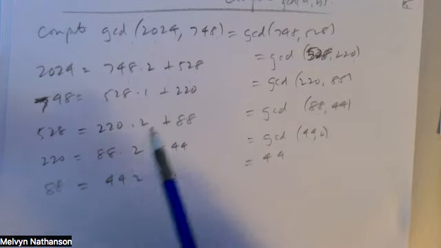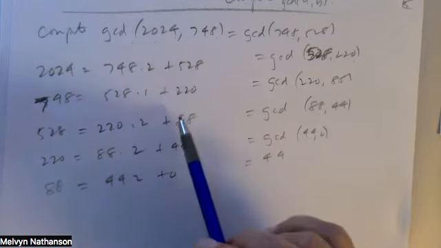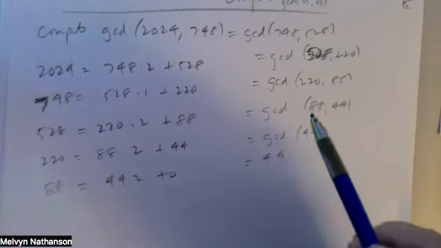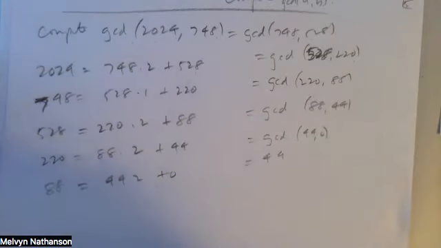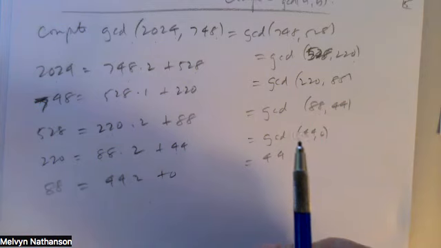So it took how many long divisions? 1, 2, 3, 4, 5. It took 5 long divisions to calculate that greatest common divisor.